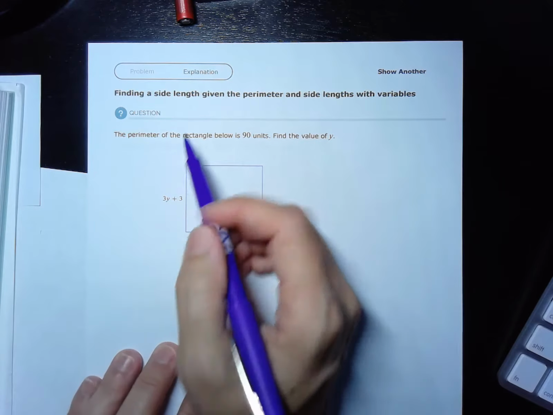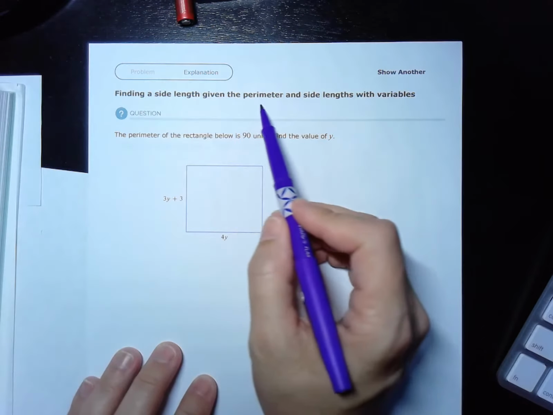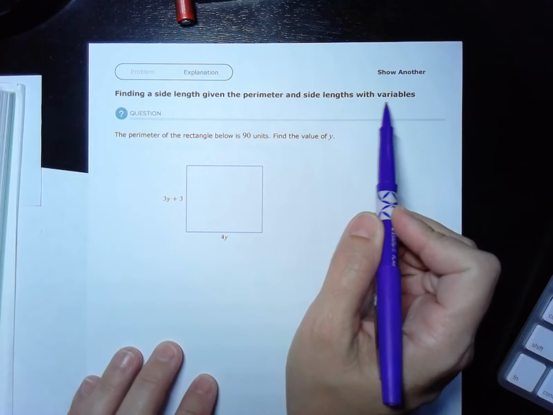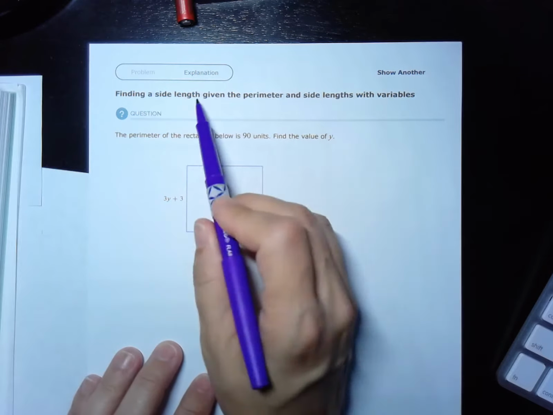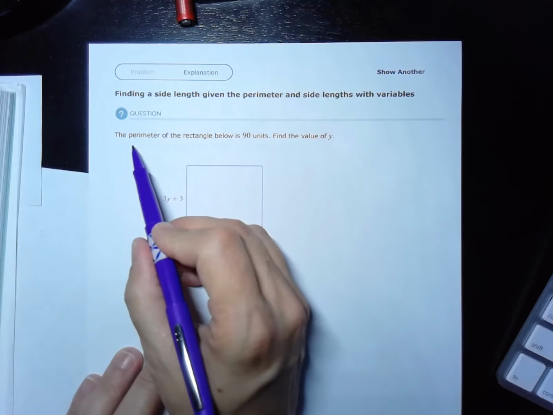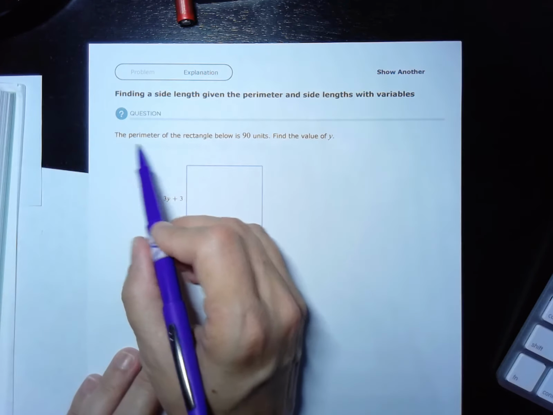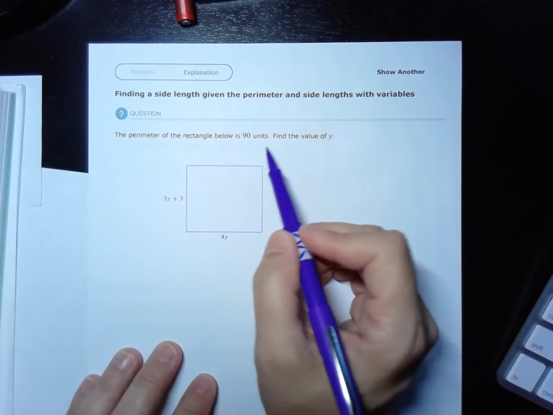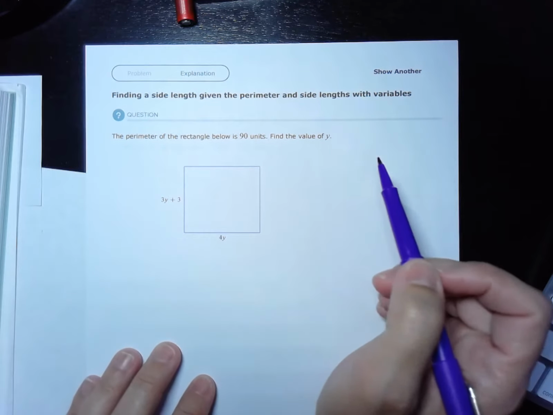Okay, so the title of this one is Find a Side Length Given the Perimeter and Side Lengths with Variables. Remember, these titles will not be on your knowledge checks, but they do show up in your homework. So the problem that you would get says the perimeter of the rectangle below is 90 units. Find the value of y.